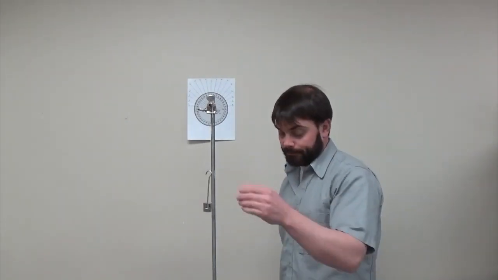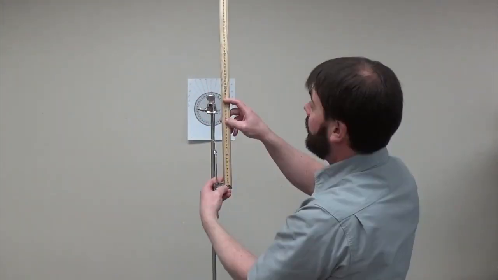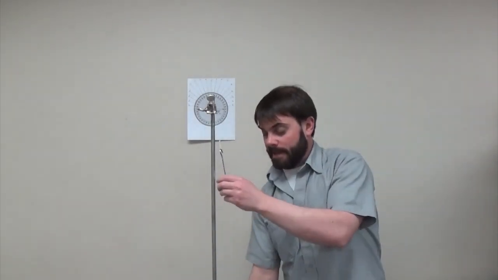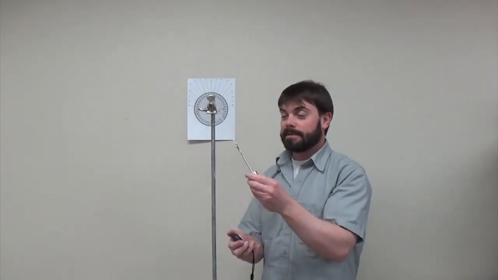Trial number 4, I'm going to shorten it up again. 26 centimeters. So 26 centimeters will be trial number 4. We're going to time 5 oscillations. Ready, set, and go. There's 1, there's 2, there's 3, there's 4, and there's 5.